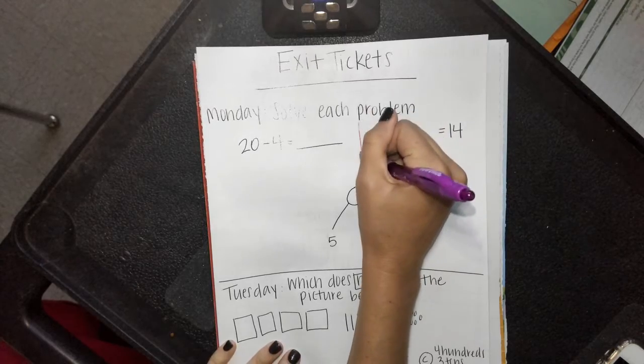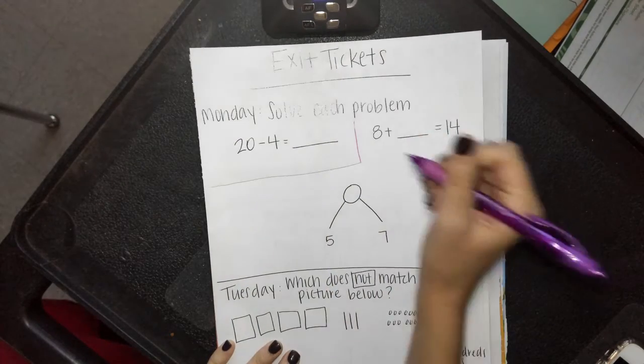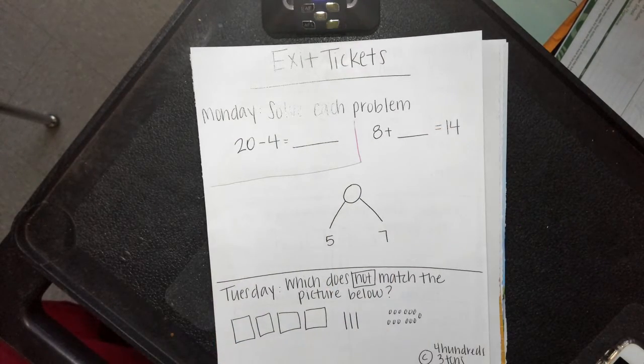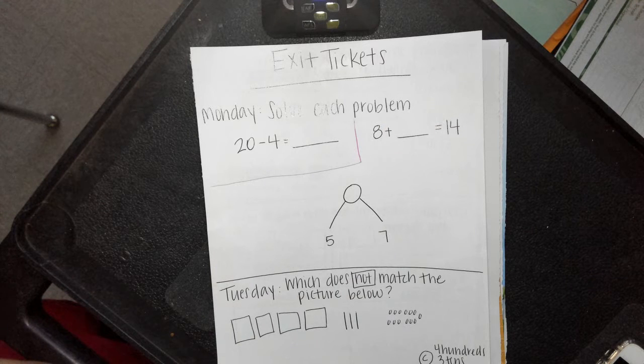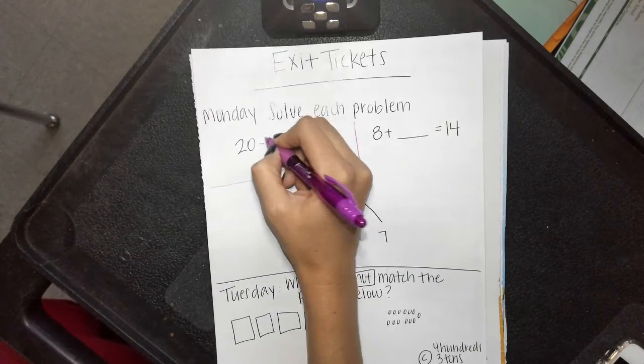So for this problem right here, how would I solve 20 minus 4? How could I show a picture of that? Daisy: I would subtract because it has a subtraction sign. So I could draw 20 tally marks, right? 1, 2, 3, 4, 5, 6, 7, 8, 9, 10, 11, 12, 13, 14, 15, 16, 17, 18, 19, 20.